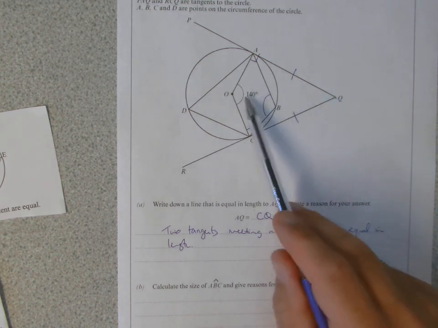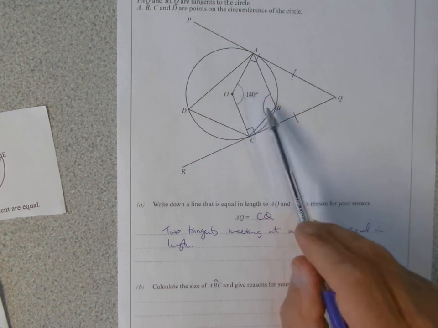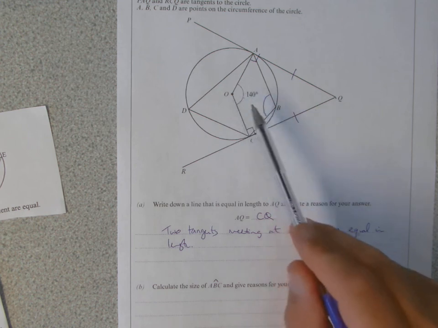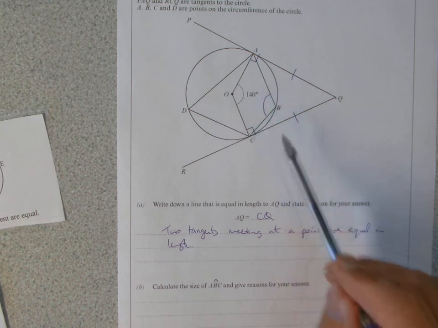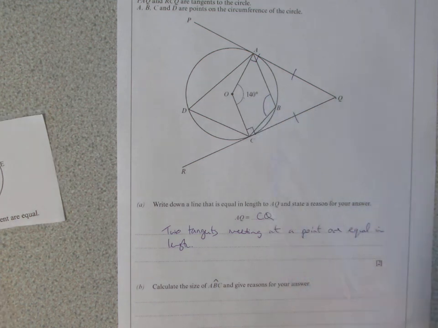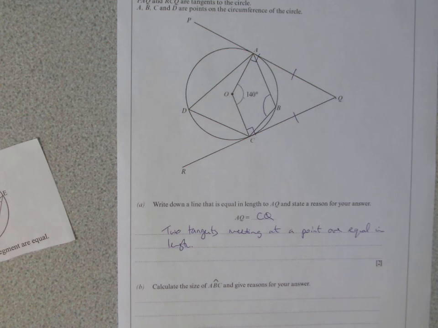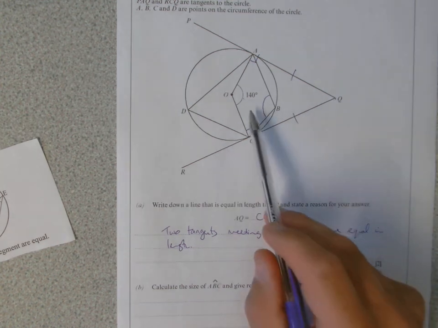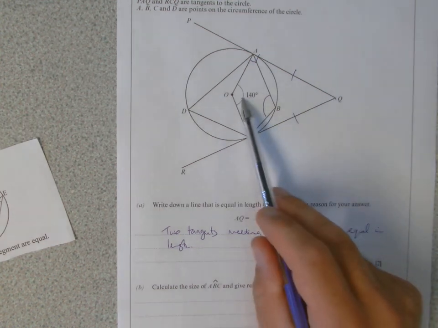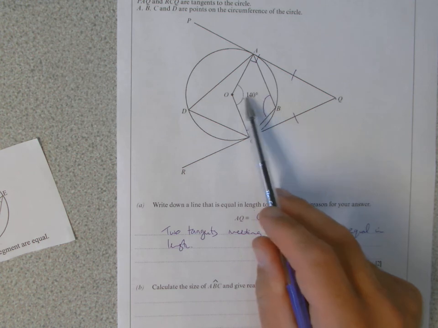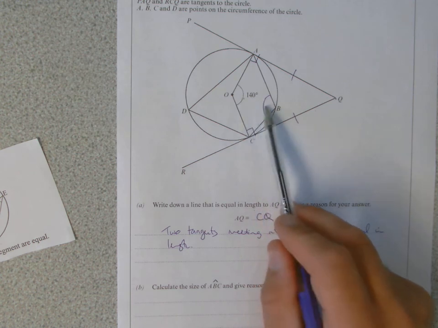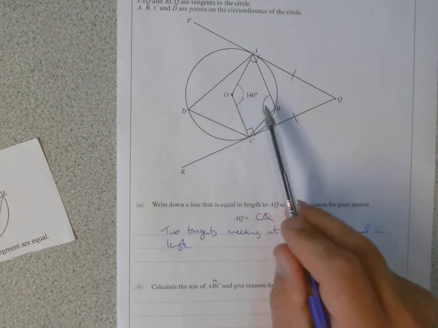What's good is we know this angle at the centre, so we maybe could use that idea of the angle at the centre being double the angle at the edge, right? But be careful, please, right? Because you might be tempted to think, well, that's 140, so that's double this, okay? Which means that's got to be 70. Yeah, you might be thinking that, okay?